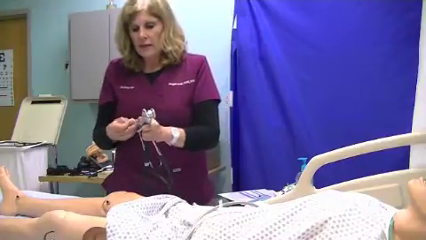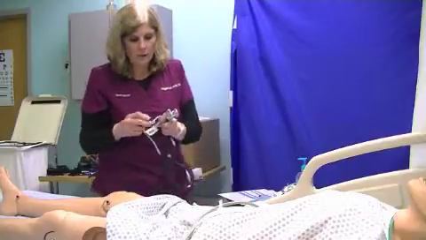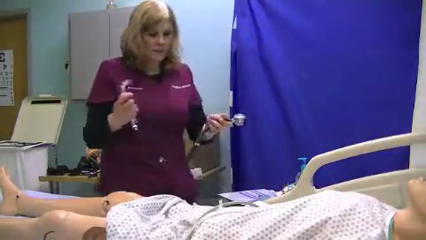Make sure you clean the earpieces too, because you don't want the earpieces in your ear, especially if somebody had some kind of ear infection or something. You don't want to transmit it. So you want to make sure you clean that.